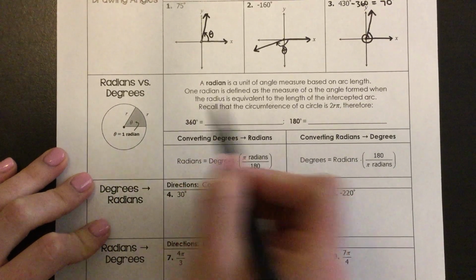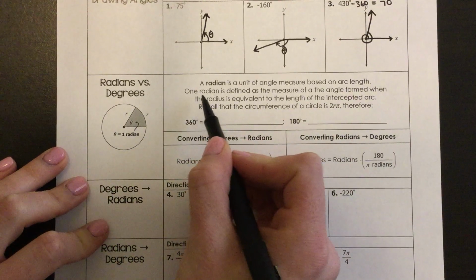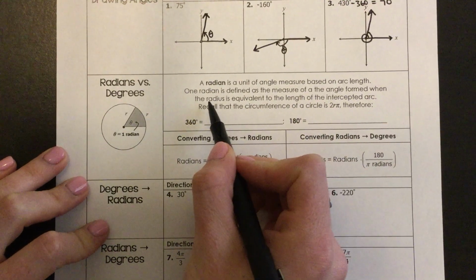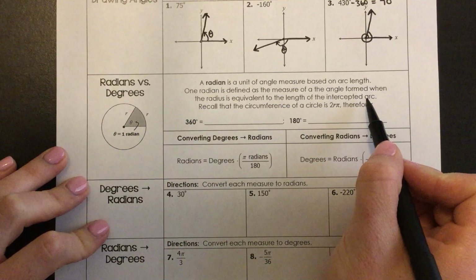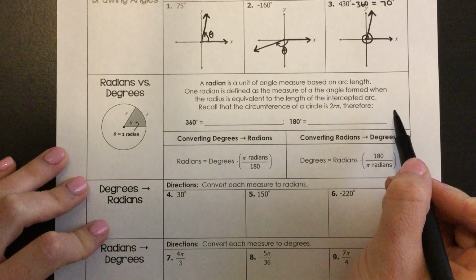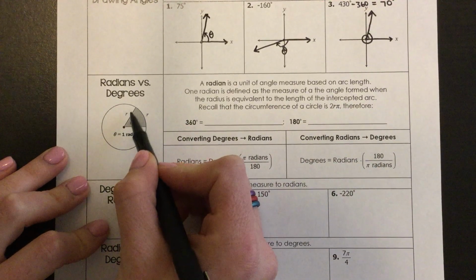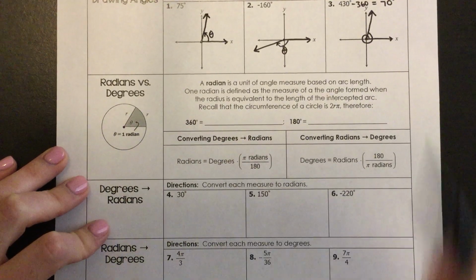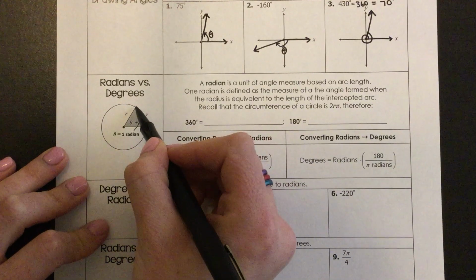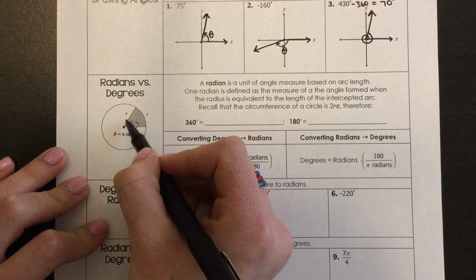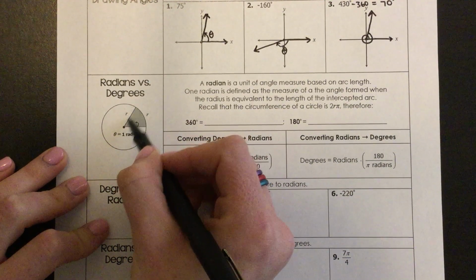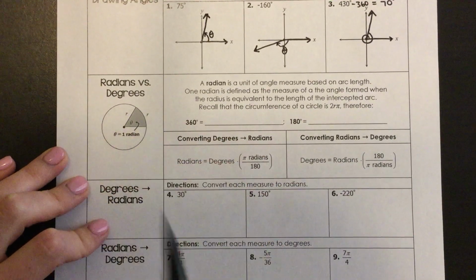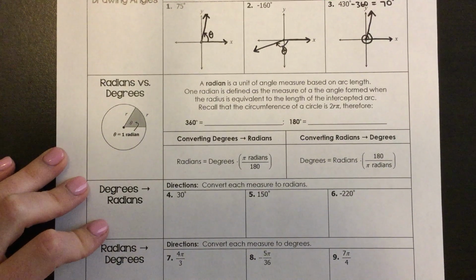All right, so 1 radian, I'm going to read this definition. 1 radian is defined as the measure of the angle formed when the radius is equivalent to the length of the intercepted arc. So this radius right here, the intercepted arc is this. At some point, you're going to be able to find an arc length that's the exact same as the radius right here. So when this measurement is the same as this measurement, we consider that to be 1 radian.